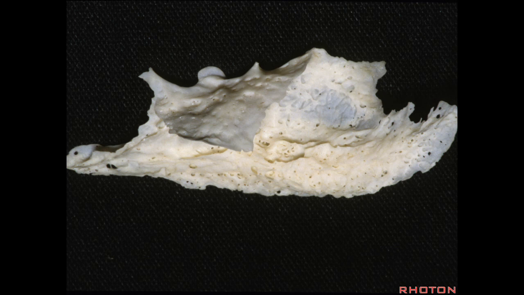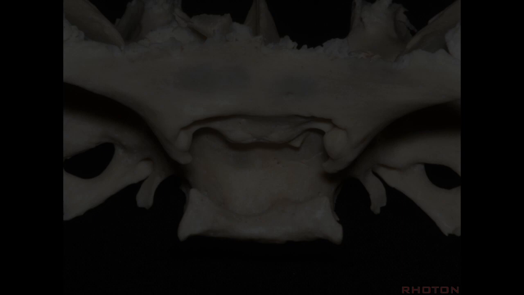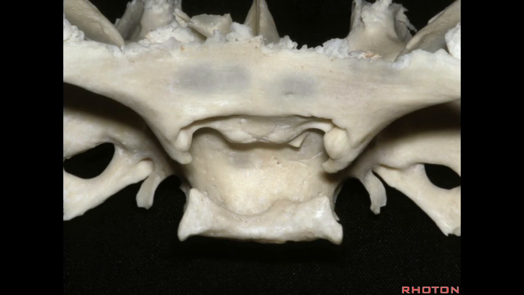Now, what is this terrible looking bone? Is that a fish? That's inferior turbinate, which is its own bone.